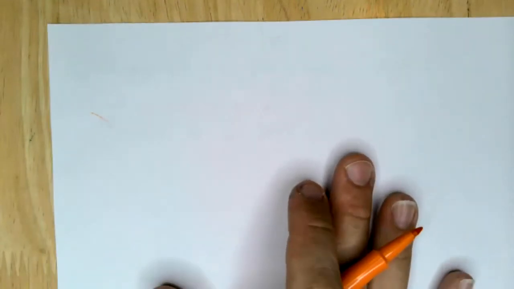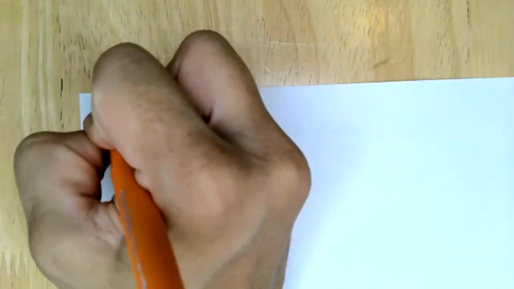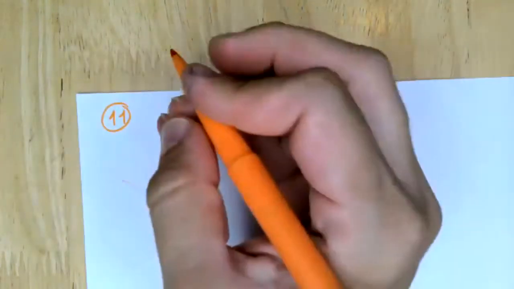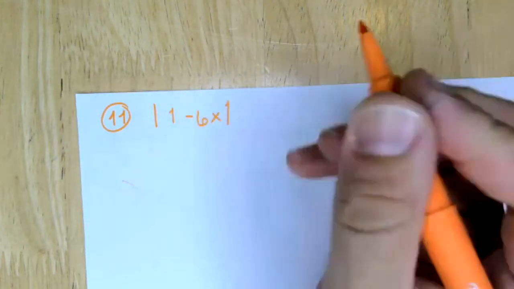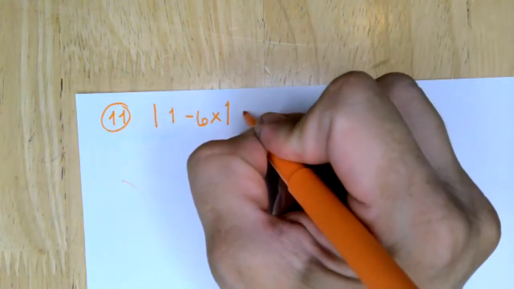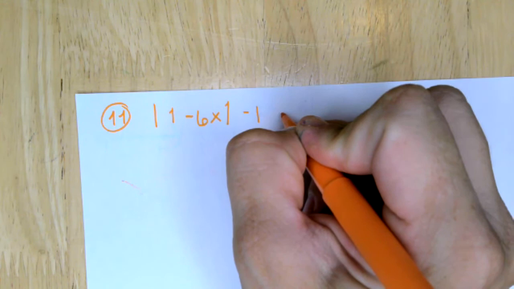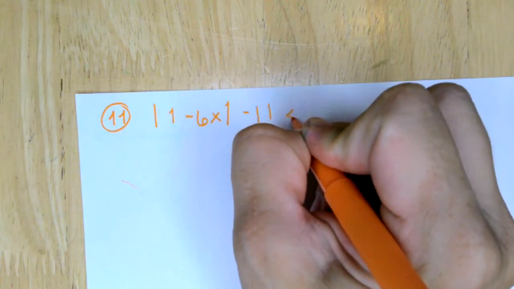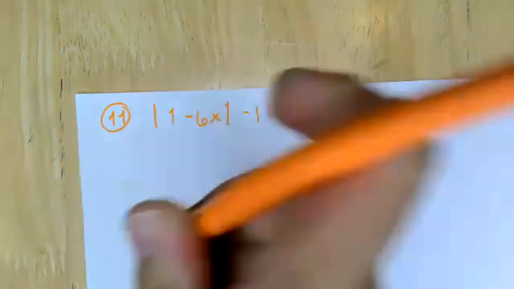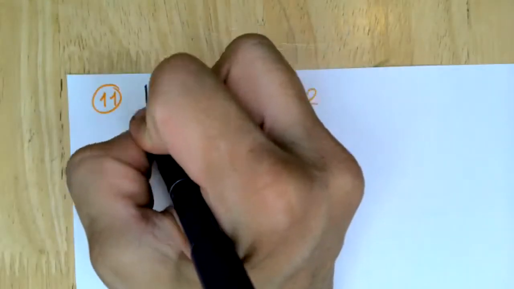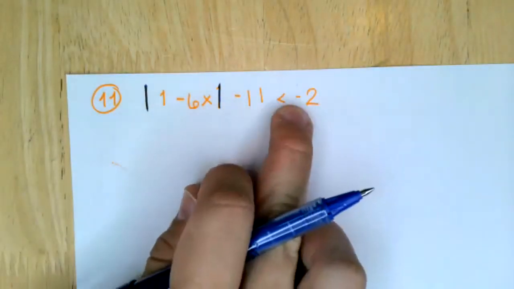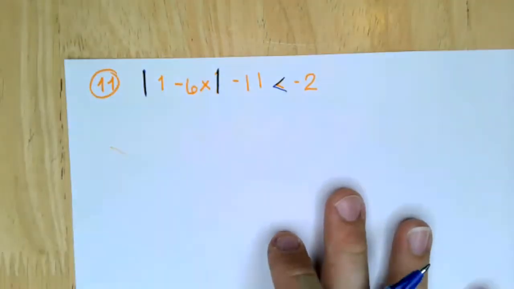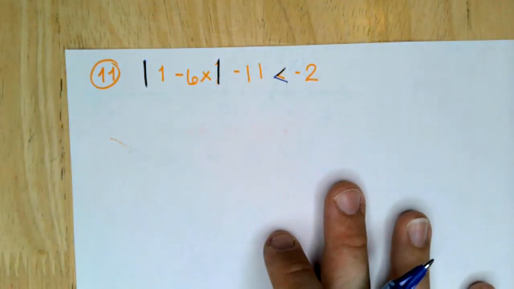All right, real quickly, let's just do 2 examples from MyMathLab because I think they're difficult and it might be helpful. Number 11 says the absolute value of 1 minus 6x minus 11 is less than -2. Made that confusing enough. All right, so the absolute value of 1 minus 6x minus 11 is less than -2. What could x be?